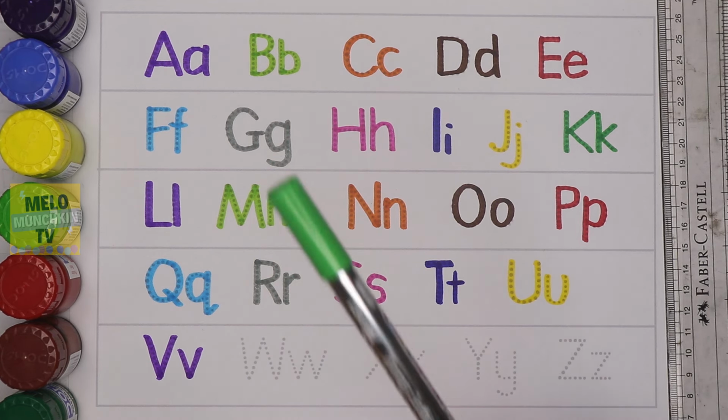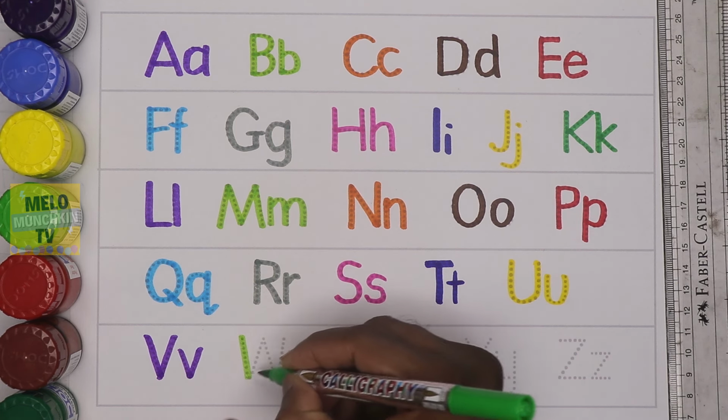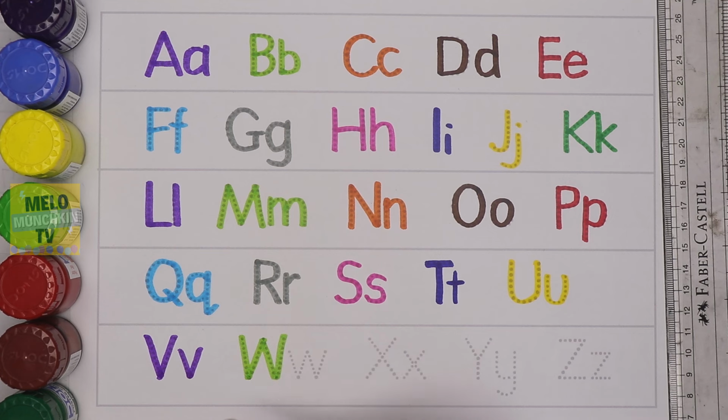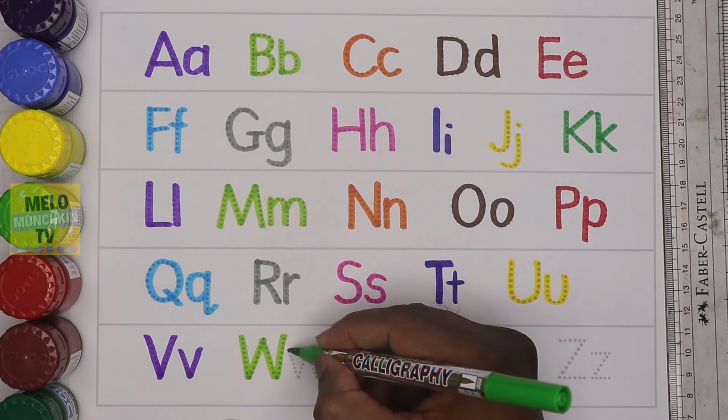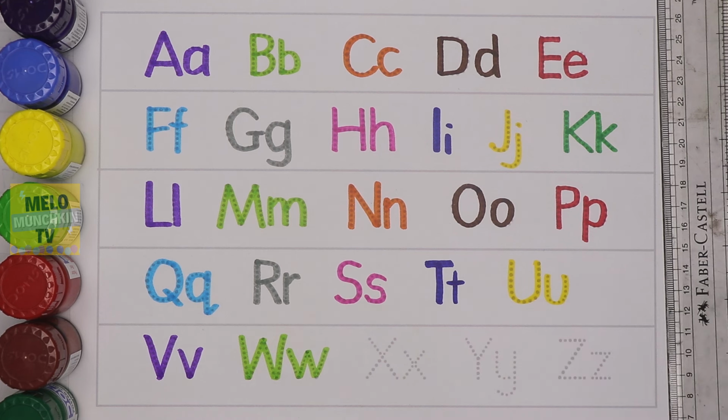Next I'll take light green color and write the letter W. Capital letter W. W for watermelon. And this one is small letter W. W for watermelon. This is light green color.